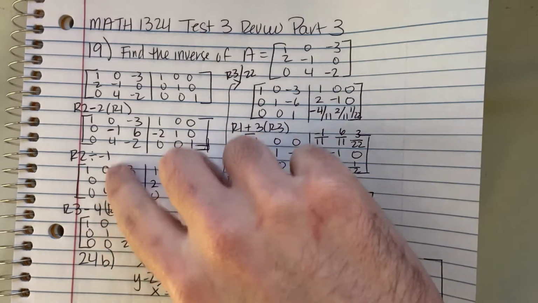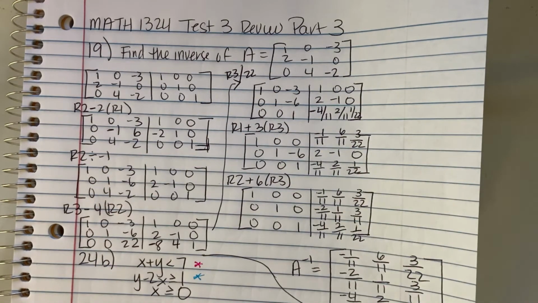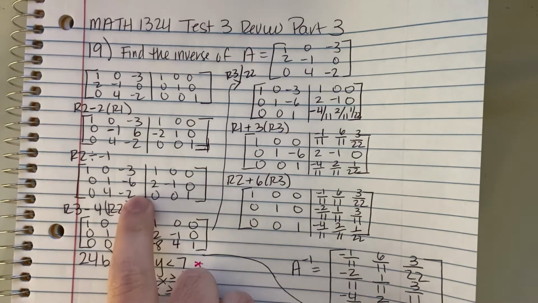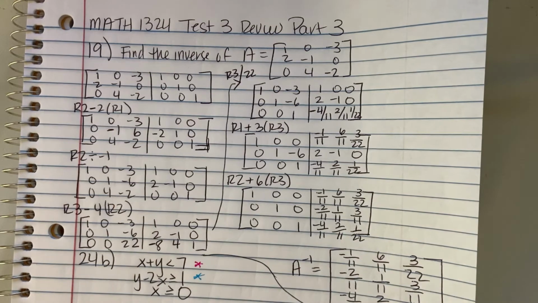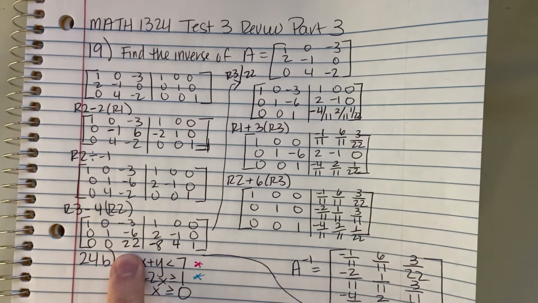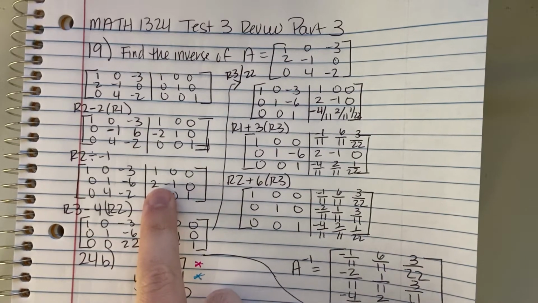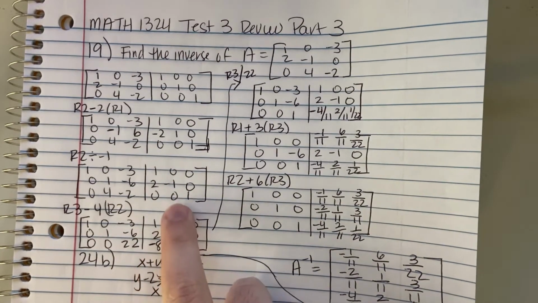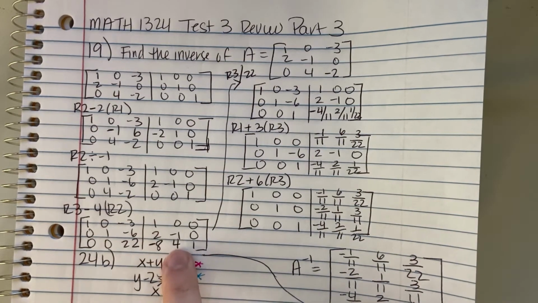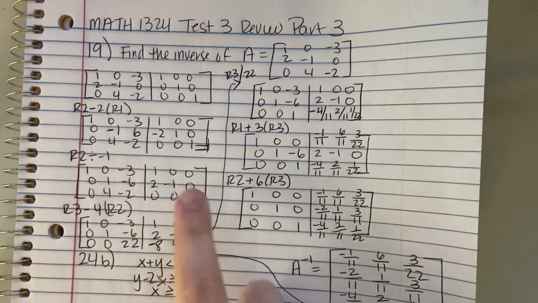Now you need to fix the rest of this column. Now there's already a 0 in the top row, so you don't need to do anything there. But there's a 4 in the bottom row. Now you need to turn that into a 0, so you do row 3 minus 4 row 2s. Doesn't change row 1 or row 2, but 4 minus 4 is 0. Negative 2 minus negative 24 is really negative 2 plus 24, which gives us 22. 0 minus 8 is negative 8. 0 minus negative 4 is really 0 plus 4, which is 4, and then 1 minus 0 is 1.